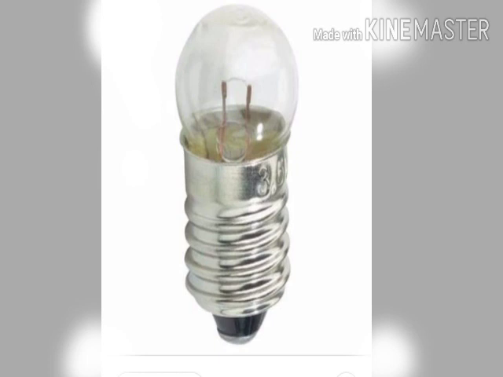In the same way, the torch bulb has two terminals. The two terminals of the torch bulb do not touch each other. They are separated by an insulating material between them. Now maybe you think, what is insulating material? That I will explain in the next topic, okay?